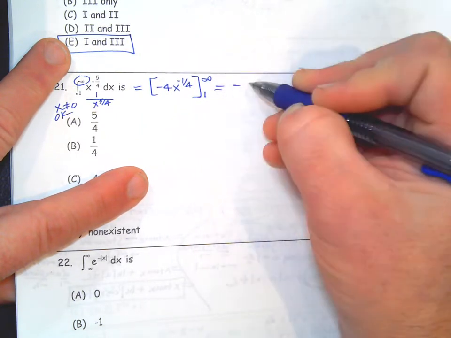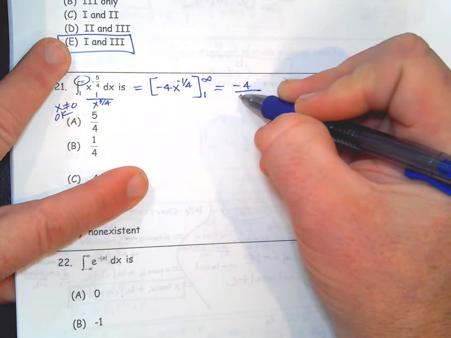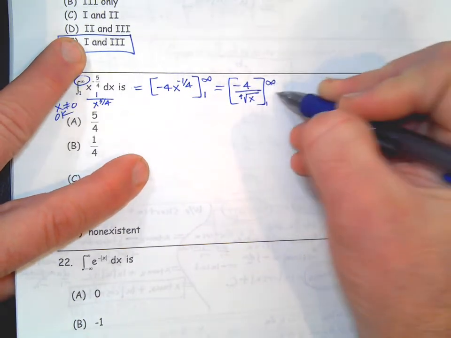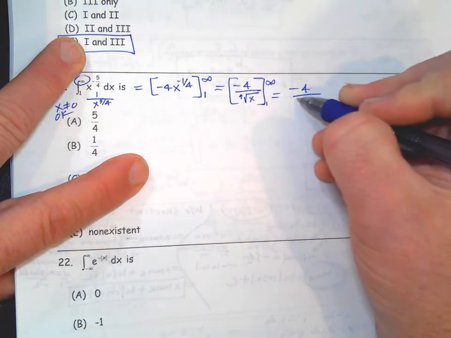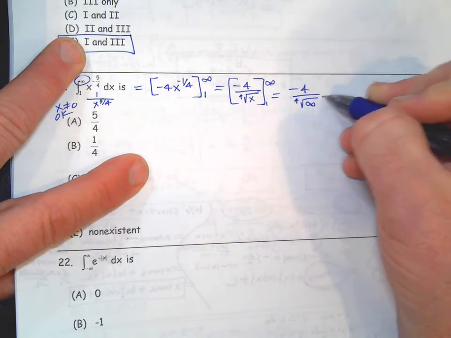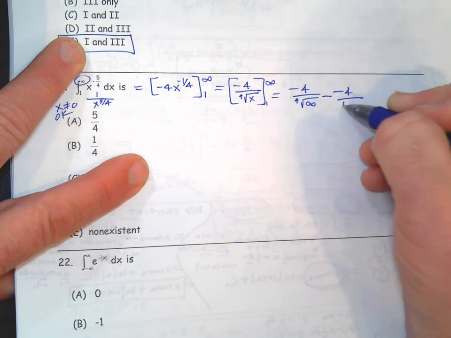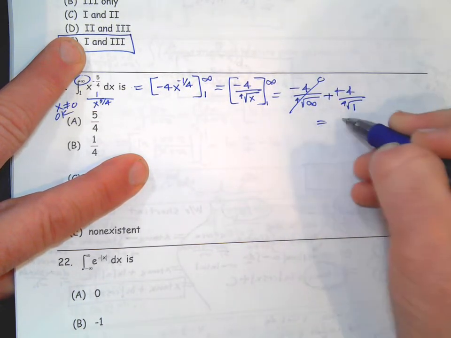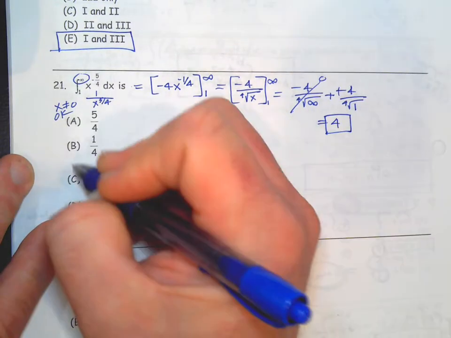I'm going to rewrite this as negative 4 over the 4th root of x. So negative 4 over the 4th root of infinity minus negative 4 over the 4th root of 1 plus. That's going to go to 0. Our answer is going to be 4.